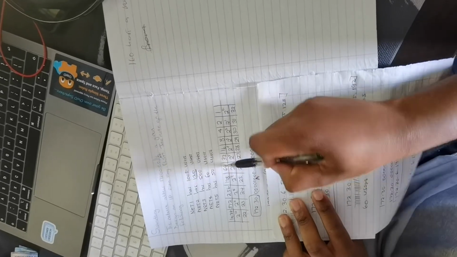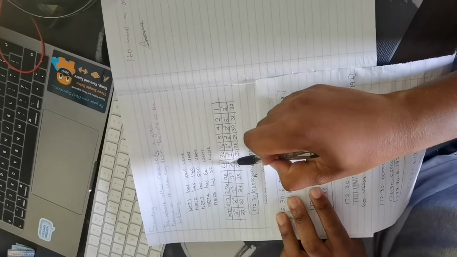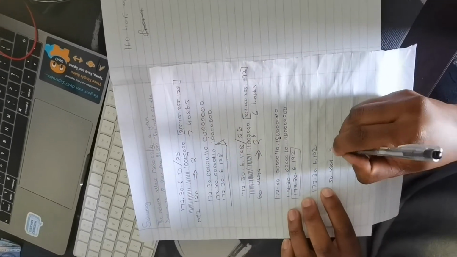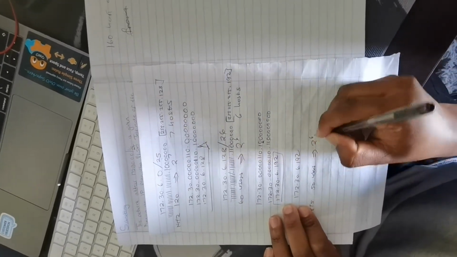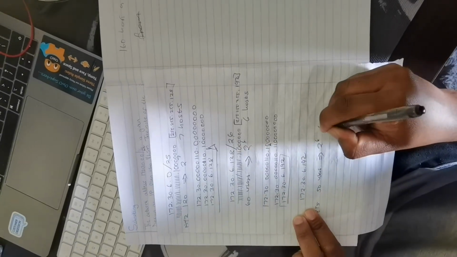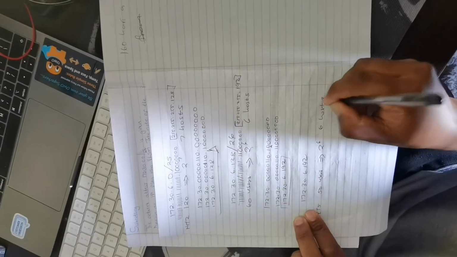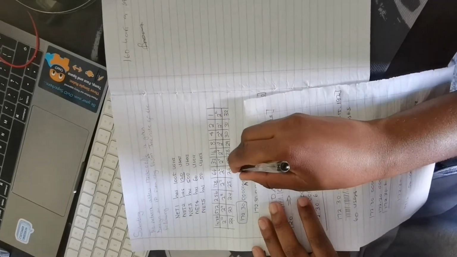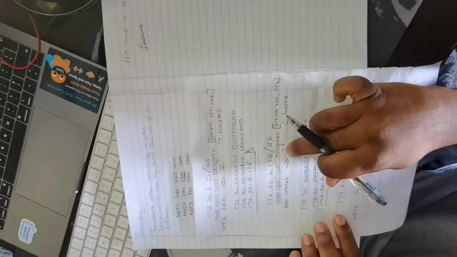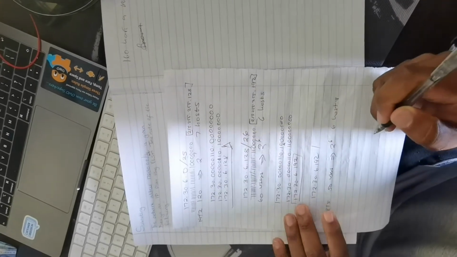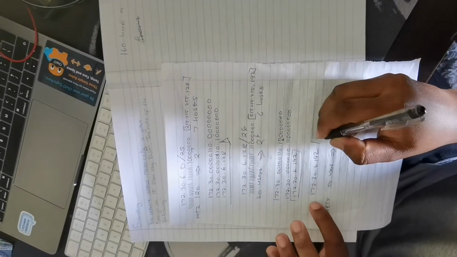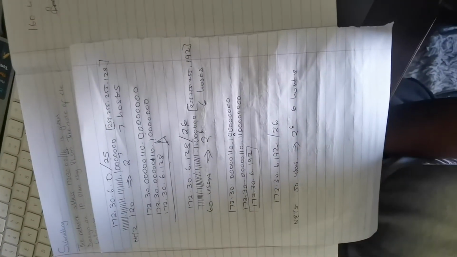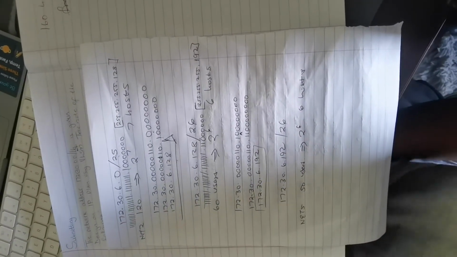It's 64 again, which is 2 exponent 6, meaning that 50 users can give us 2 exponent 6 hosts, right? And then we check its prefix, it's 26 again. It's the same as this one since they lie in the same address, which is /26, like this again.